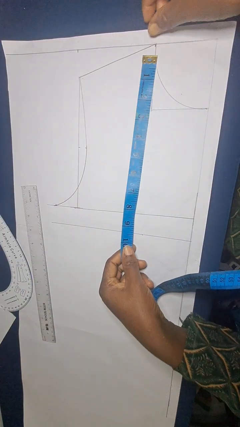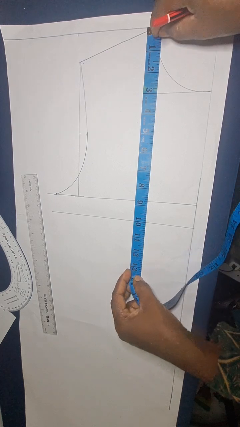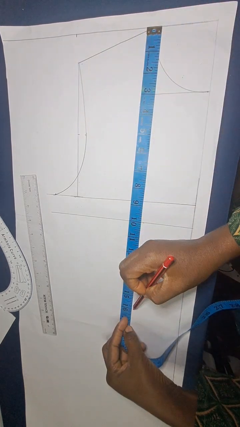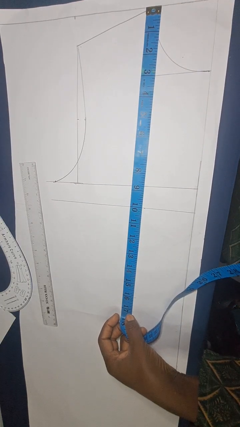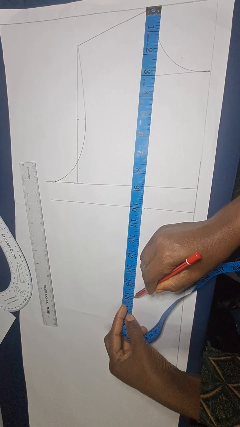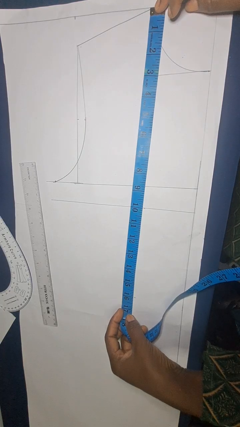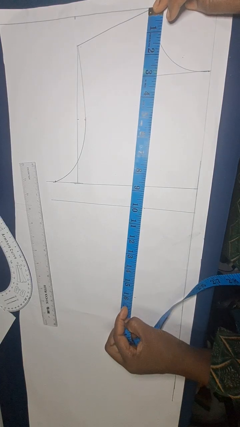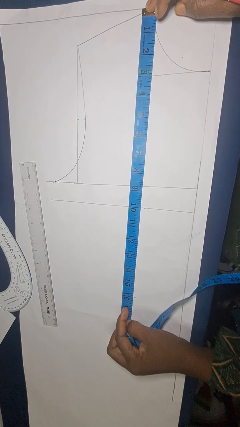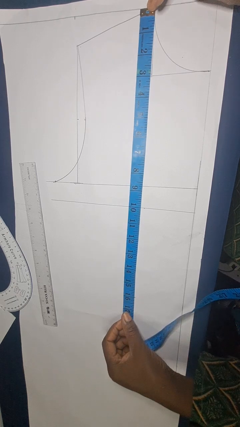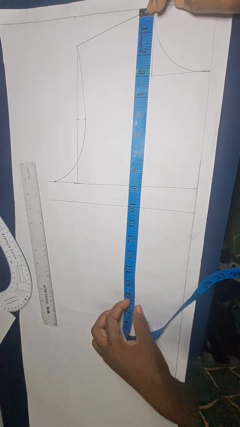Now my shoulder to my waist is 16 inches. So I'll measure my shoulder to waist 16 inches. Please note the front shoulder is always different from the back. The reason why is because of the bust. So my front shoulder to waist is 16, while my back shoulder to waist is 15. So I have a difference of 1 inch. Yours might be different from mine. You might have a difference of 1.5 or 2 inches depending on how busty you are. So mine for the front is 16 inches, so I'll mark my 16 inches here.